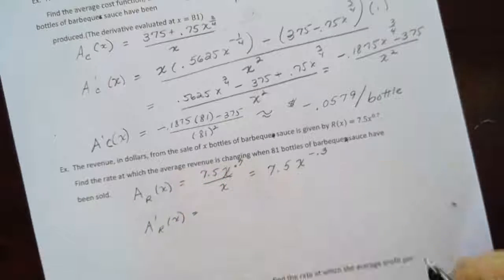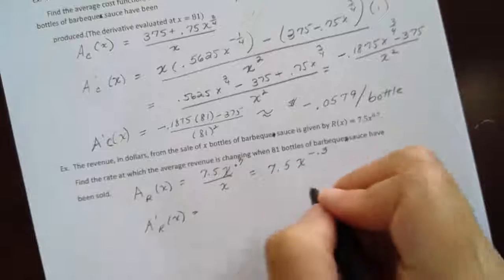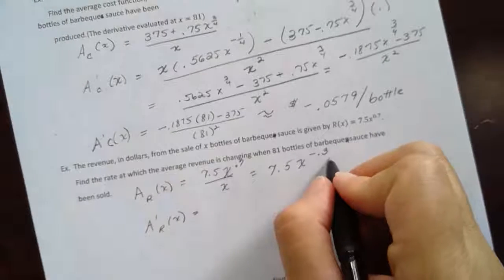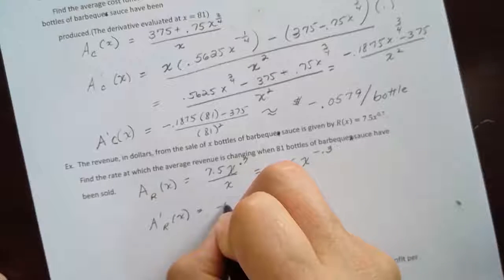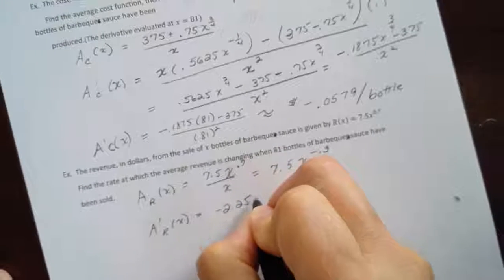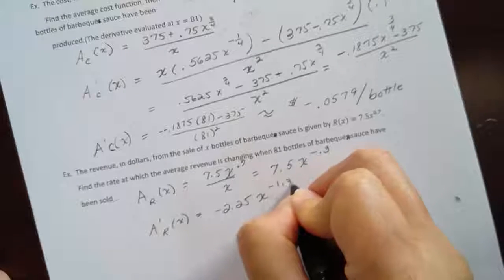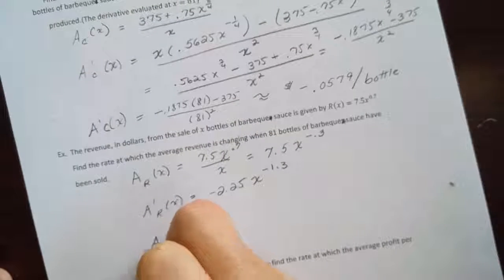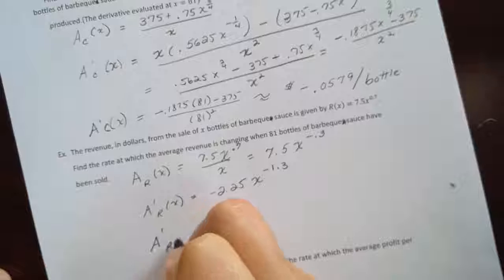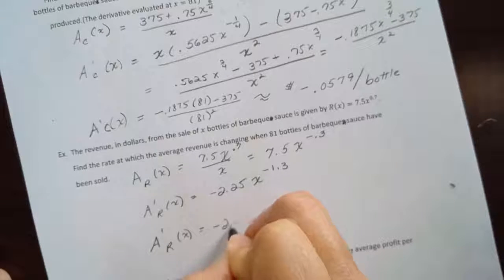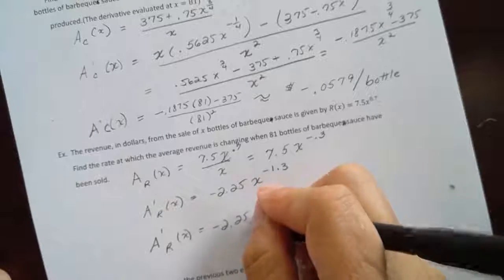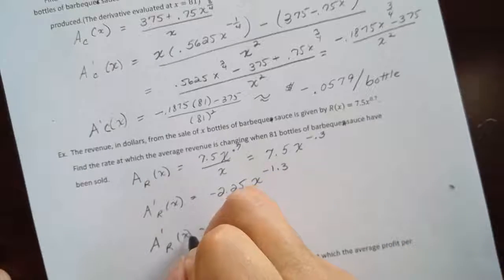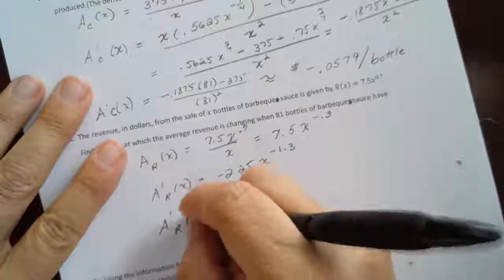and the derivative of that function, which will give me the rate of change, is going to be negative 0.3 times 7.5, which is negative 2.25, X to the negative 1.3. And when we evaluate this for 81, let's fix this up before we keep going here.